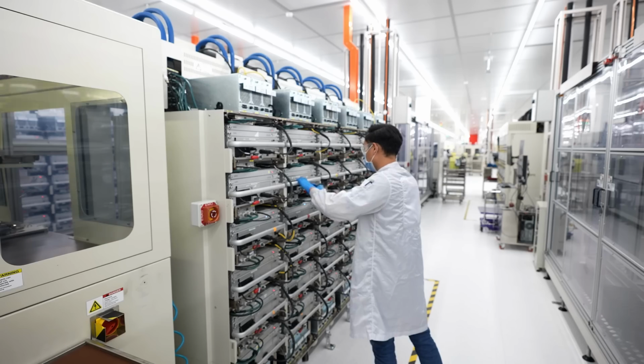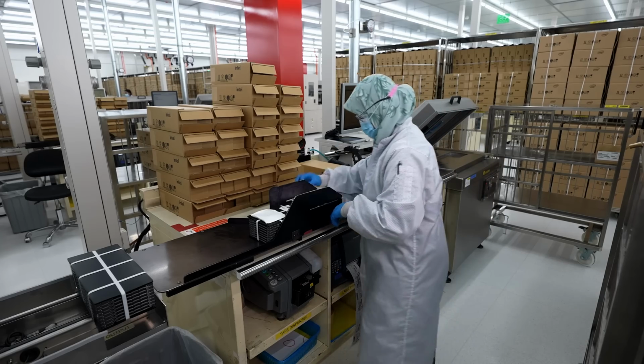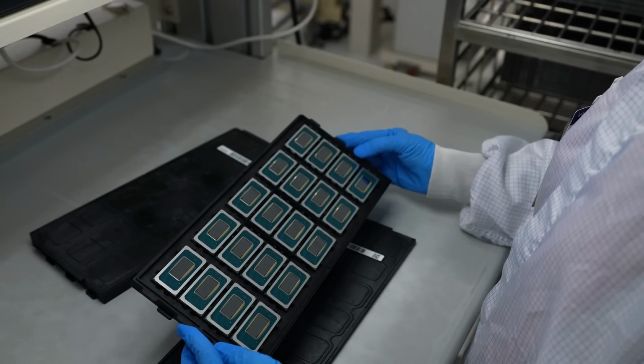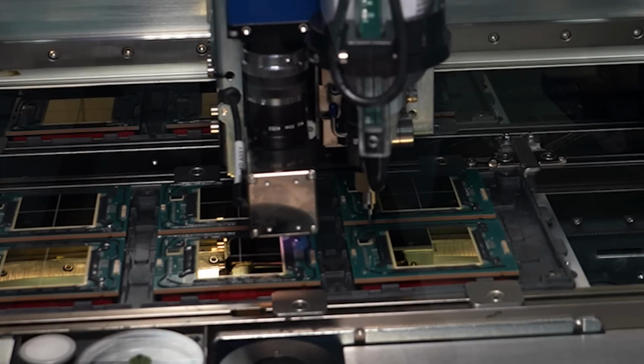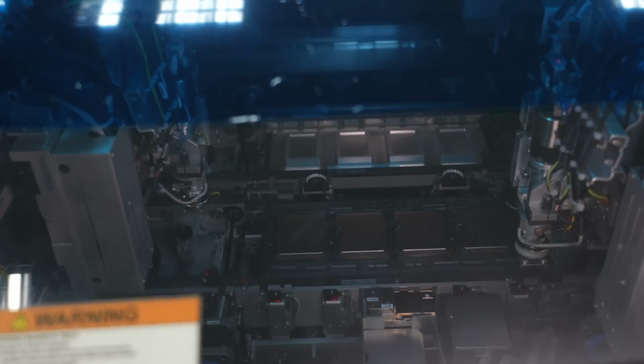Penang assembly's task is the backend processes to assemble the die into the packages, as well as to test the unit before it's finally shipped to the customer. We actually improve what we call known good die. So you get something like a 3 to 4% improvement in known good die going into the package.